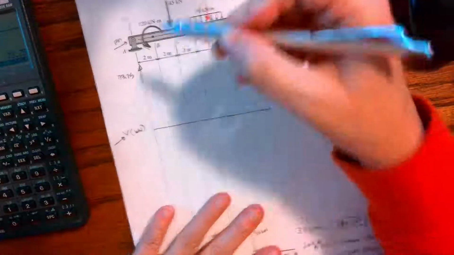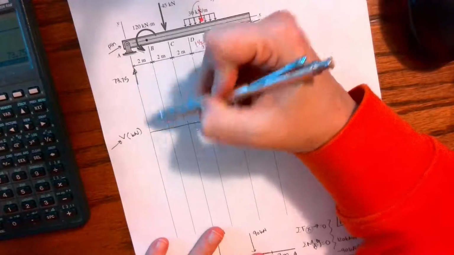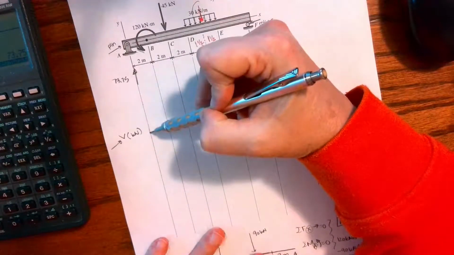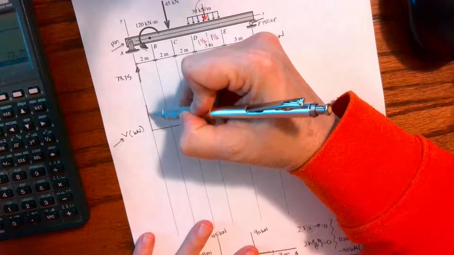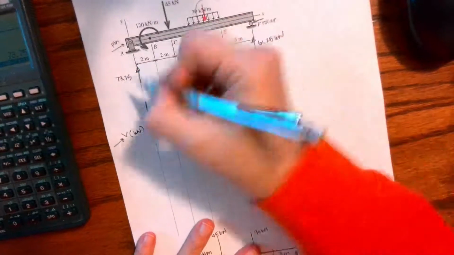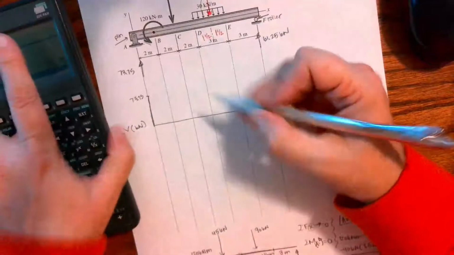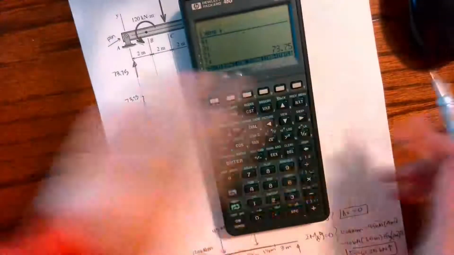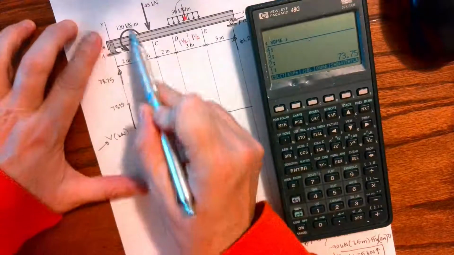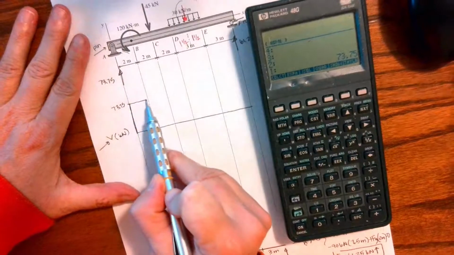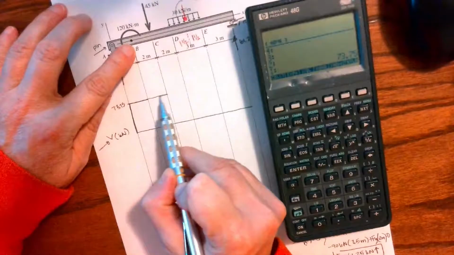So let's look at this. A point load, when we're looking at shear, is going to change our shear diagram up or down. It causes a discontinuity in the direction of the load. So we are going to go up. Okay, we're going up to 73.75. Now what I like to do is just keep that in my calculator and run through as we're going through. So as I go from A to B, I don't have any change in shear. Okay, so it's going to be constant. B to C, I don't have any change in shear.